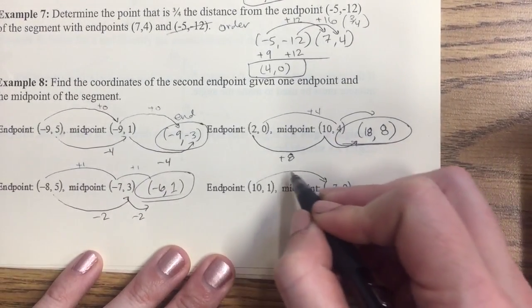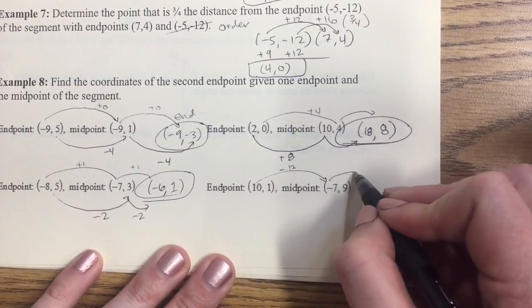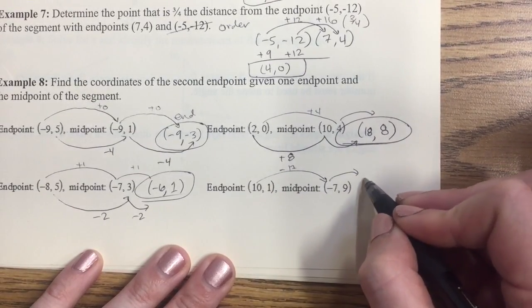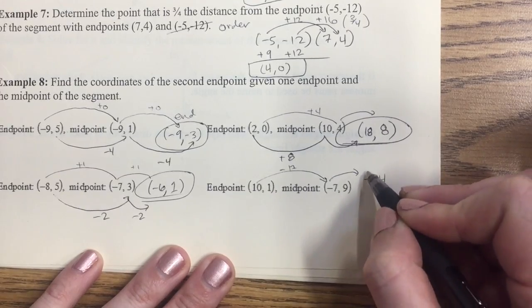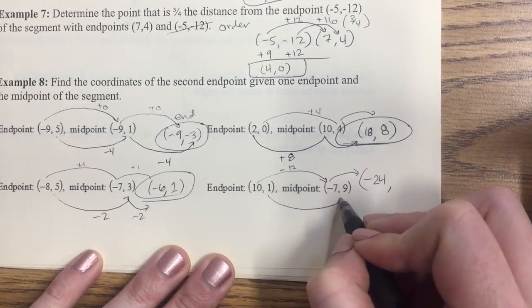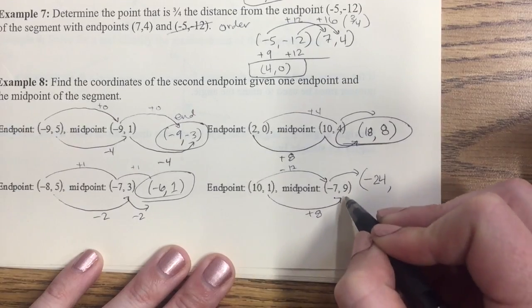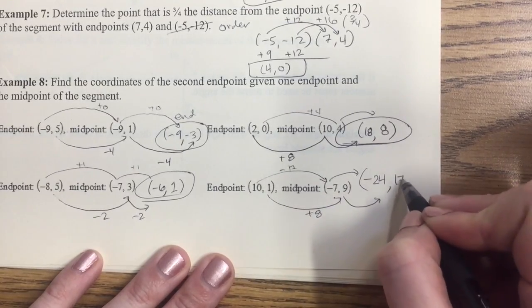10 to negative 7 is subtracting 17. Minus 17 again is negative 24. 1 to 9 is adding 8. Add 8 again and you get 17.